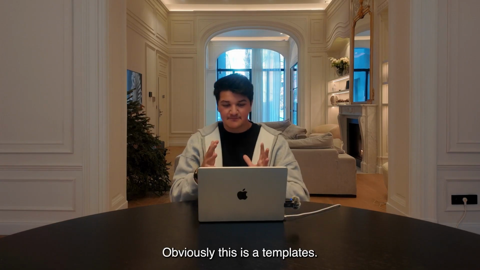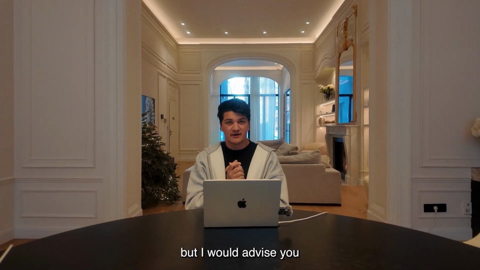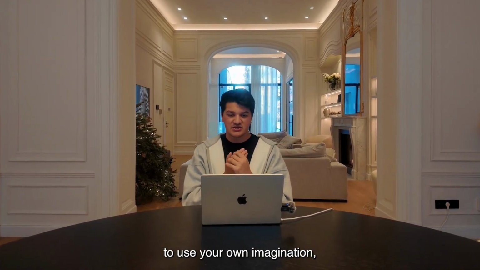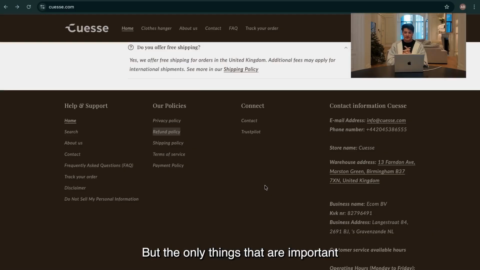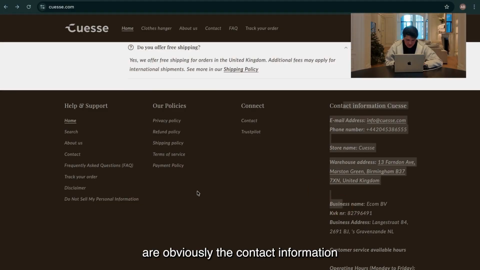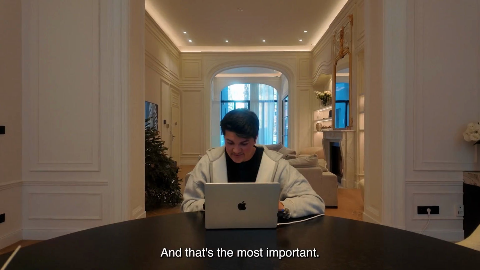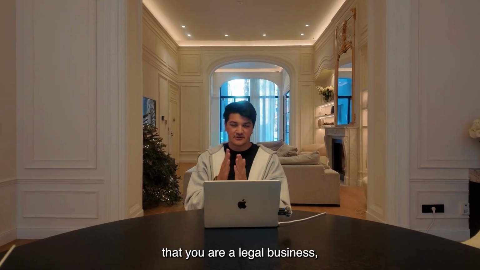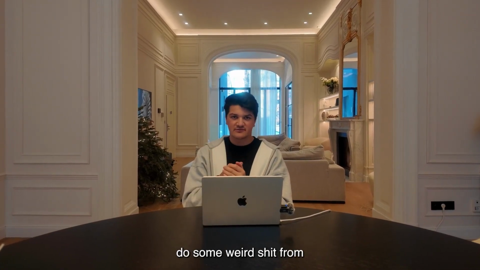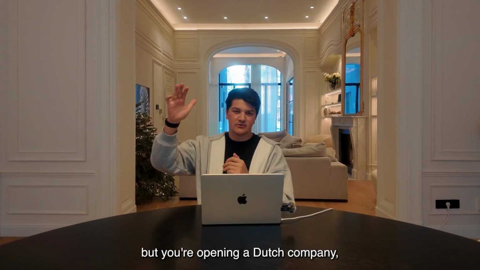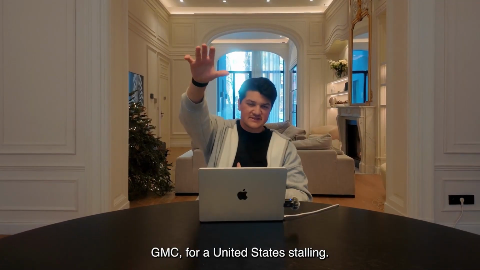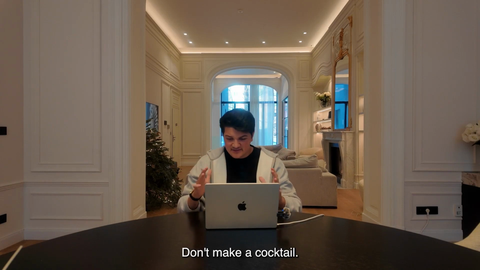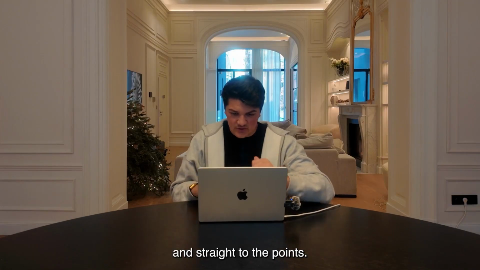Obviously, this is a template. You can copy it, but I would advise you to use your own imagination, make it look unique, make it look good. But the only things that are important are obviously the contact information, mentioning the policies, and that's the most important. It's important for Google to know that you're a legal, registered business, and you're not trying to do some weird stuff, like you're in Spain, but you're opening a Dutch company GMC for a United States store. Just don't make a cocktail, keep it simple and straight to the point.